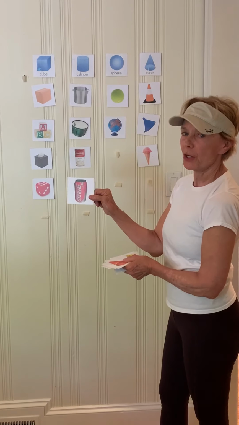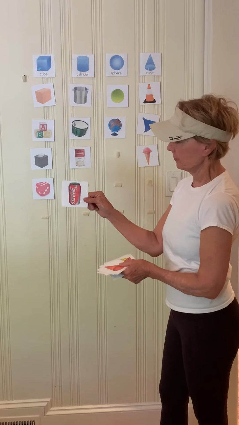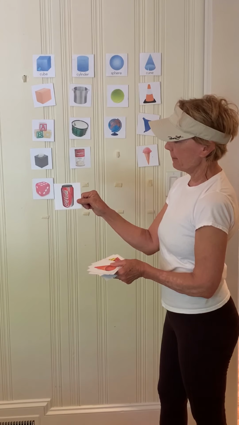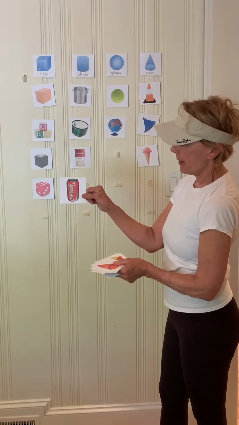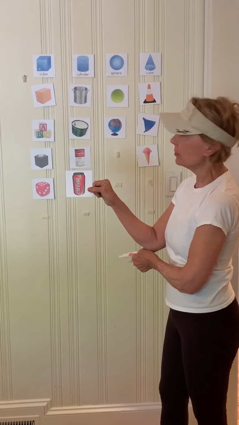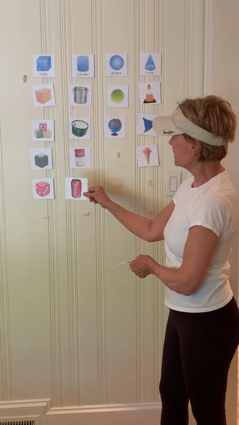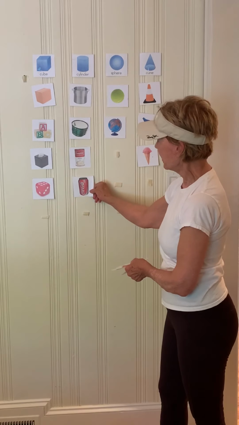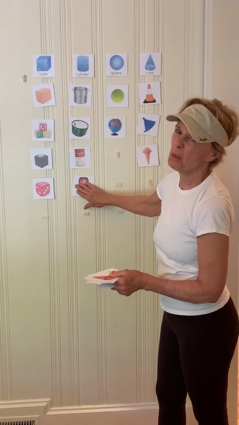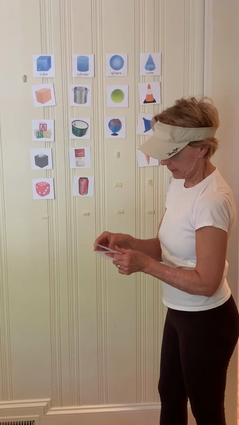This, and I'm sure y'all know this name brand, Coca-Cola, which we really shouldn't be drinking. Round on the top, round on the bottom. Whole thing is round. What is this called? A cylinder. That is correct. Not that we shouldn't be drinking, but you can have one occasionally.